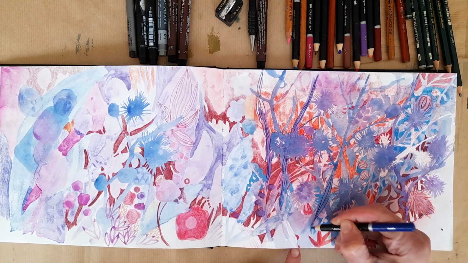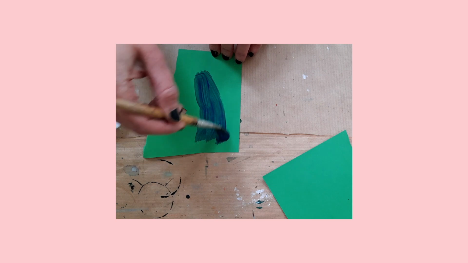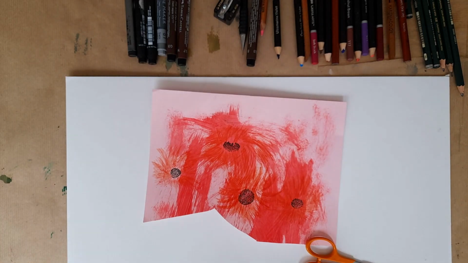I then looked at it and thought that it would be nice with some collage on top, because I like collage. And for this I created the collage flowers physically. So I painted the papers, and I used paint to paint the papers and added some details with pen and cut out some flower shapes.